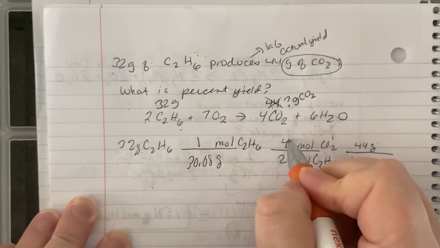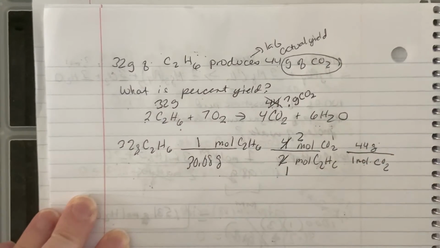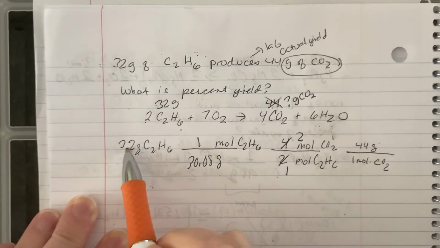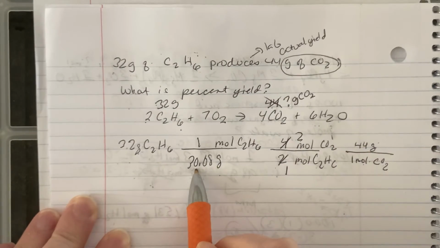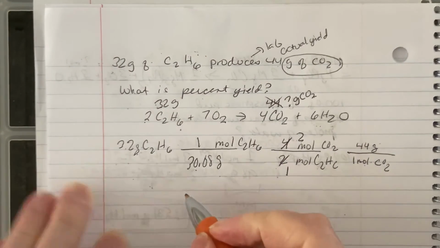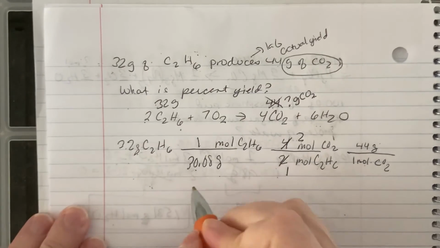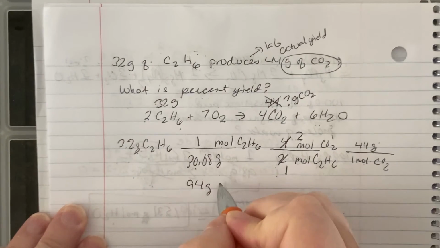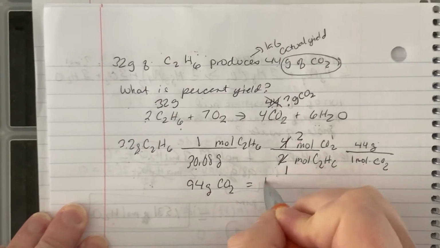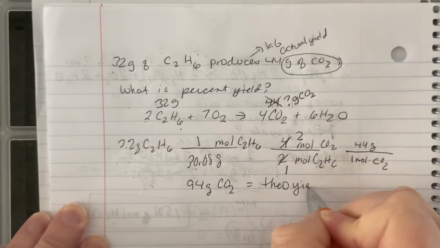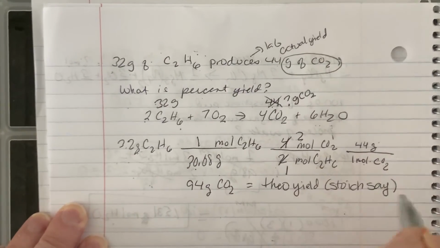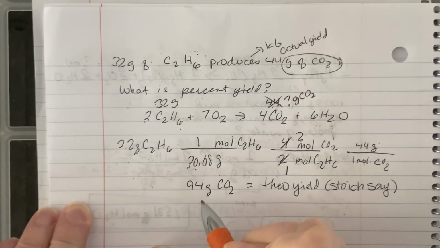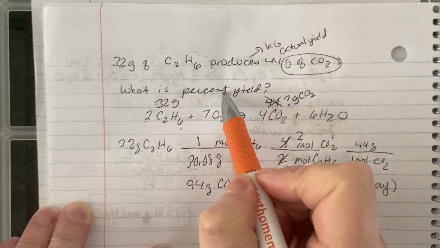Okay? And now I'm going to simplify right here because that'll just make it easier plugging into my calculator, so I won't need to use parentheses. 32 times 2 times 44 divided by 30.08. And that's going to give me 94 grams of CO2. That's my theoretical yield. Theoretical yield is always whatever the stoich says is going to be the yield or the amount produced. But now we have to find the percent yield.